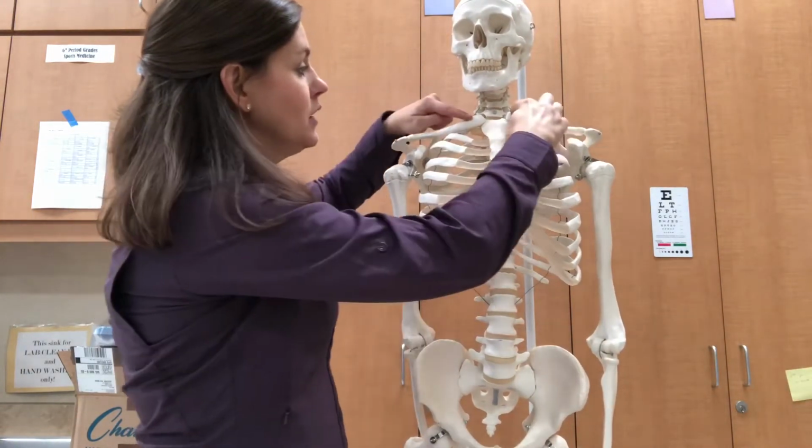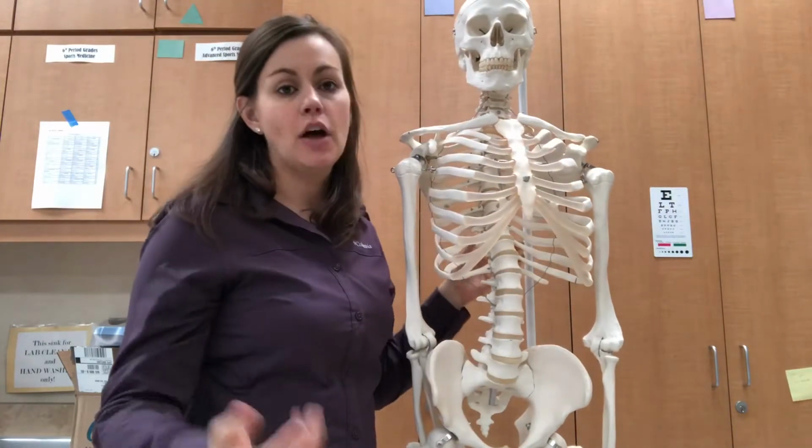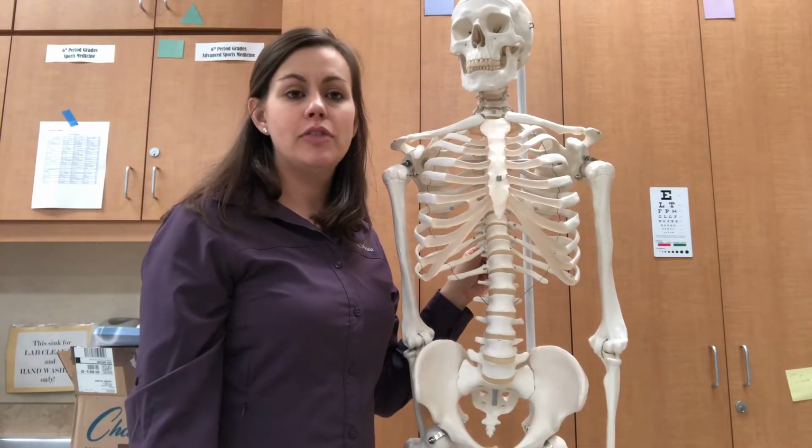And then lastly, we have the clavicles. They're up here, also known as the collarbones. So there you have the bones of the trunk.